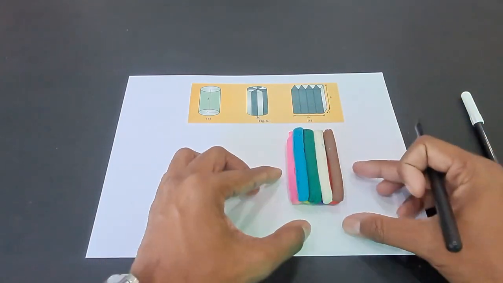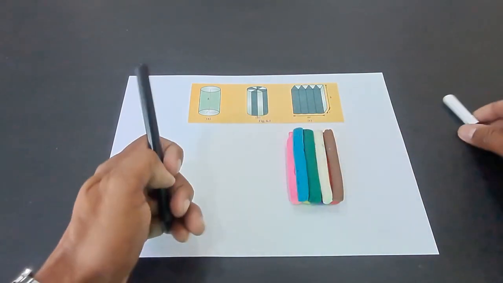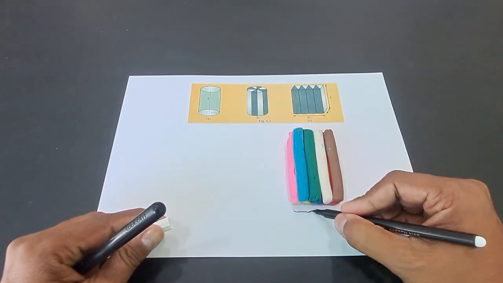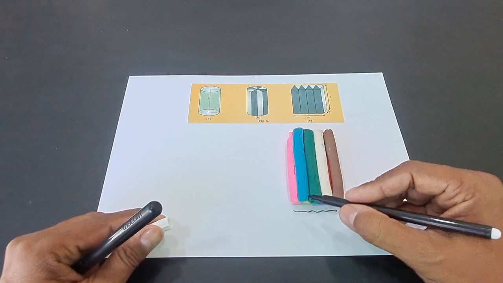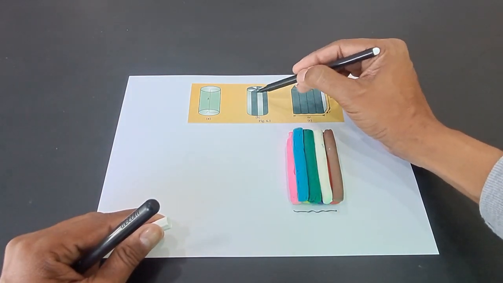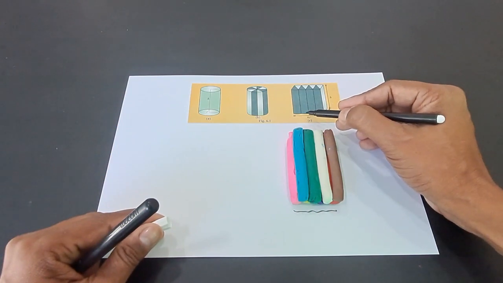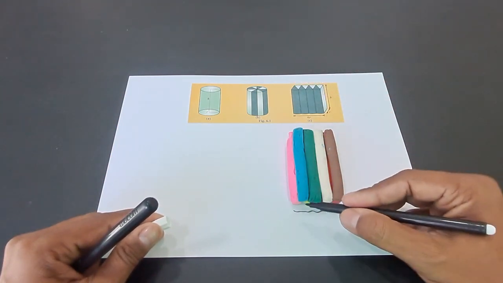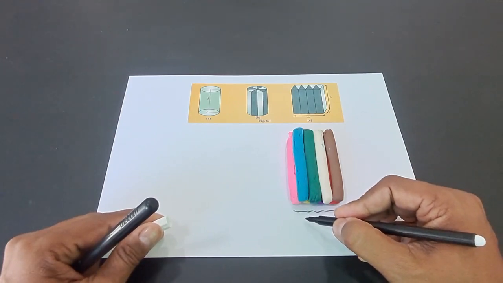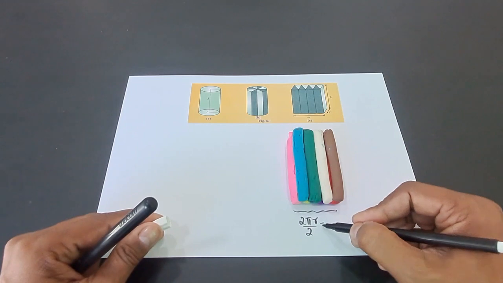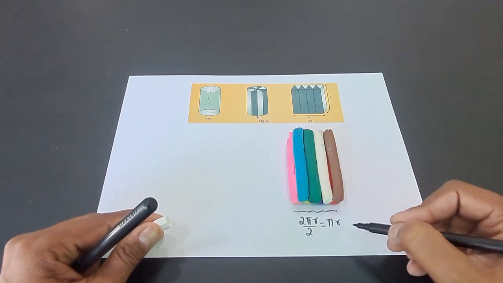So the base, that means this part, is equal to the semi-circumference of this circle, because 4 parts are below and 4 parts are above. So these 4 parts form half of the circumference, that is 2 pi r by 2, which is pi r.